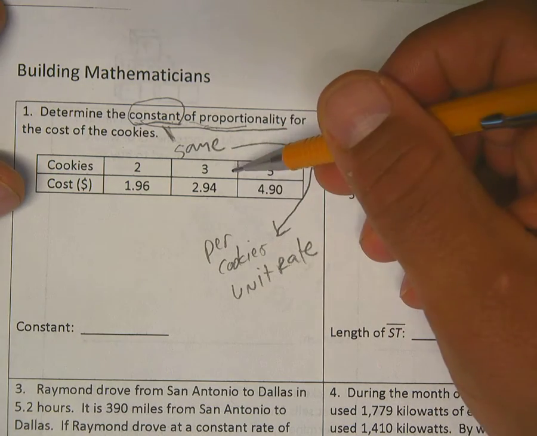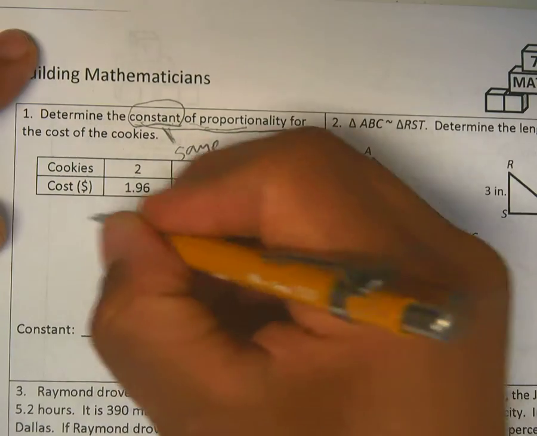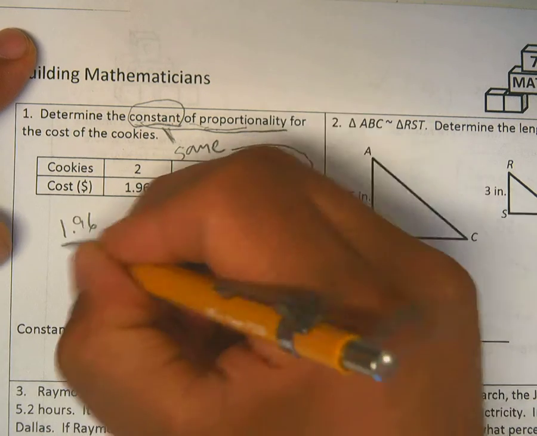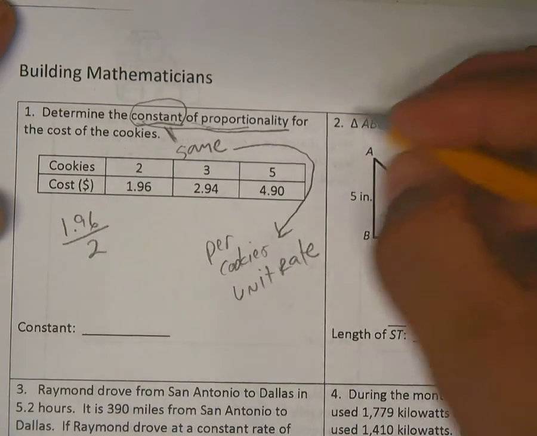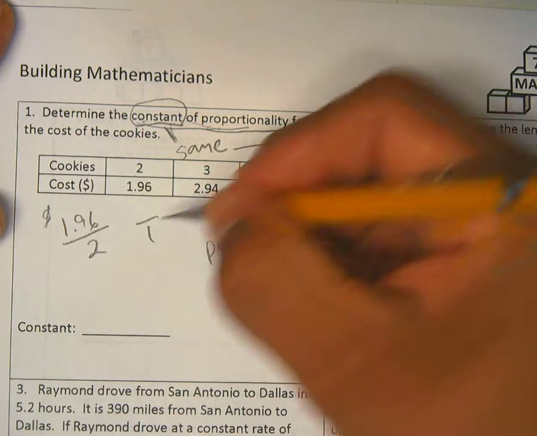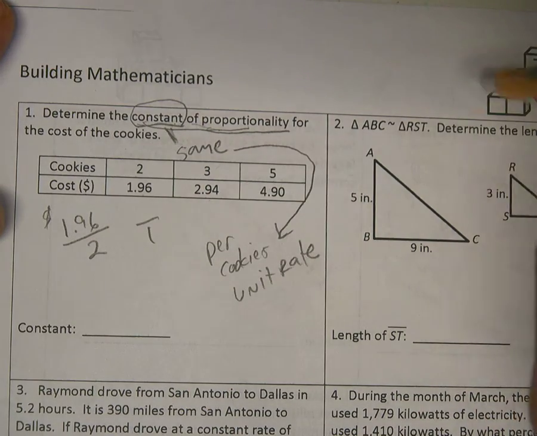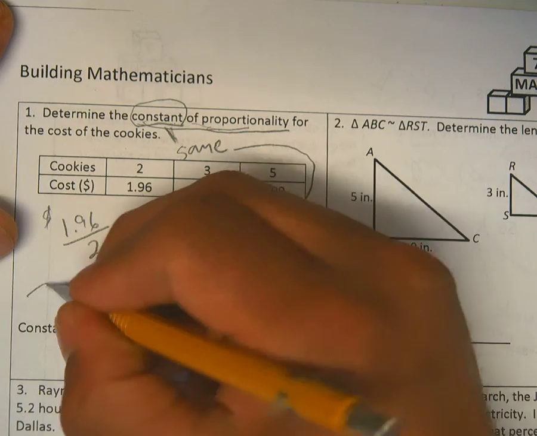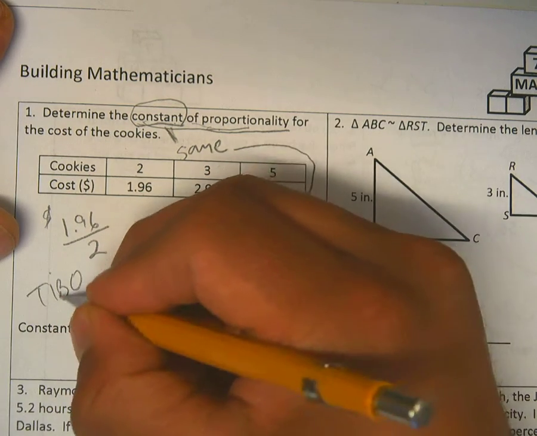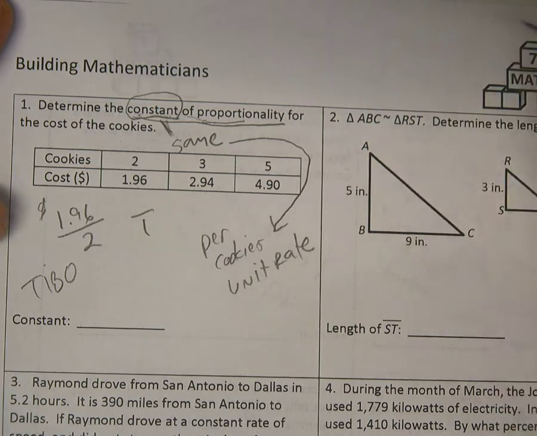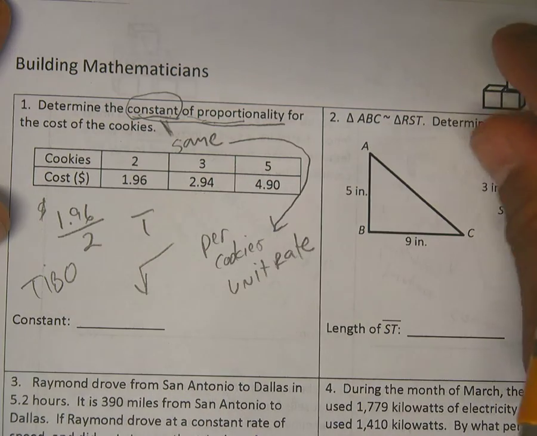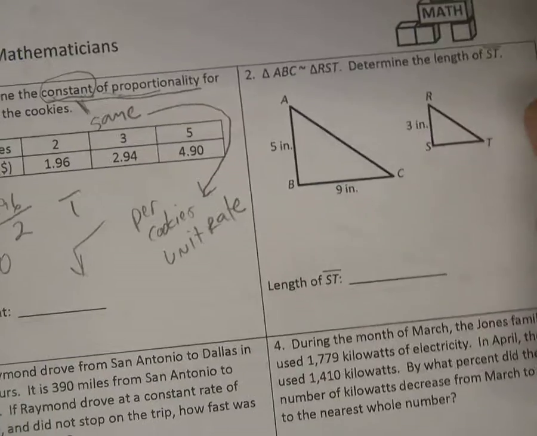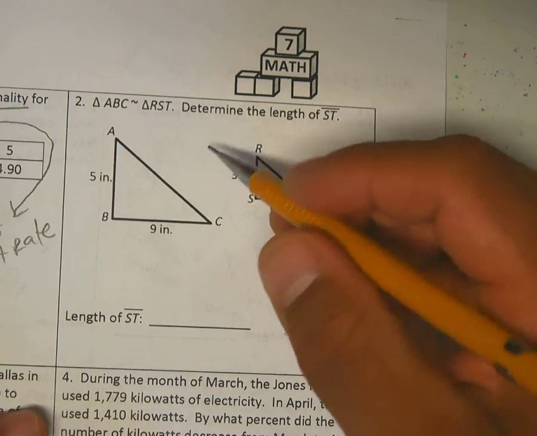So if you know that for $1.96 you get 2 cookies, well, how much would 1 cookie cost? And so it's just a simple division problem. Use the table and you get the answer. Top in, bottom out. Okay, and you get the answer. Bye-bye. All right, next one.